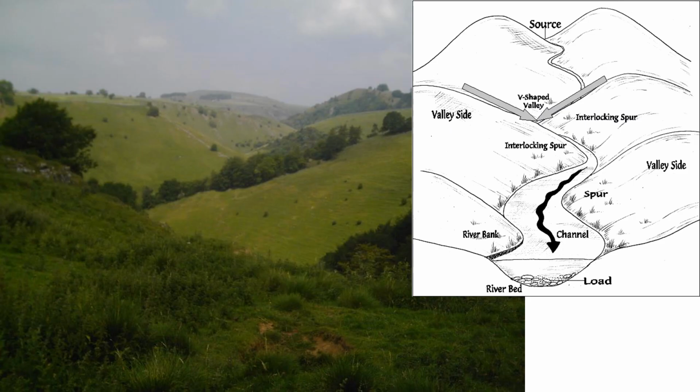So one landform linked to V-shaped valleys is interlocking spurs. Now this is formed because basically a river will never move in a straight line unless it's man-made. It will generally curve around, what we call meander around. Now the side of the banks or the side of the valley which goes to the inside of a meander is called a spur. Okay, so it's a spur. Now if you notice, these kind of crisscross over. If you look up a valley, they crisscross over a bit like a zip. And so this is why they're called interlocking spurs.